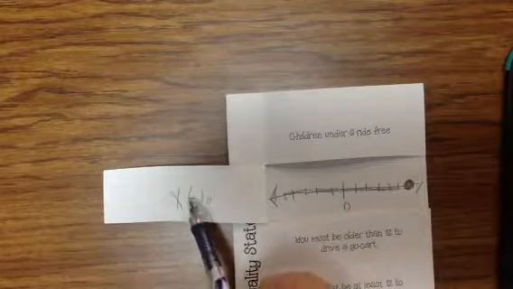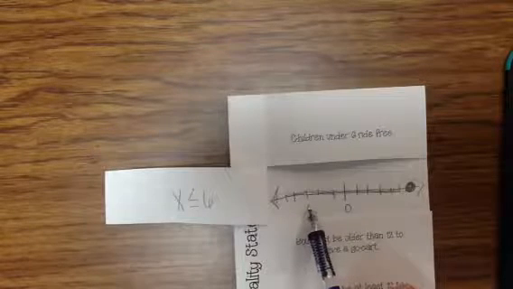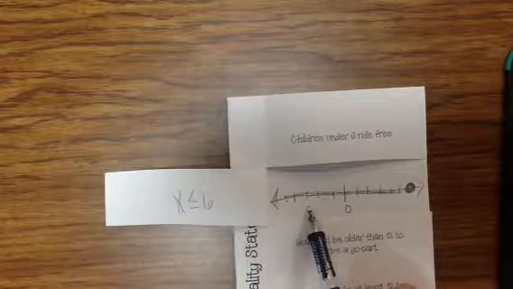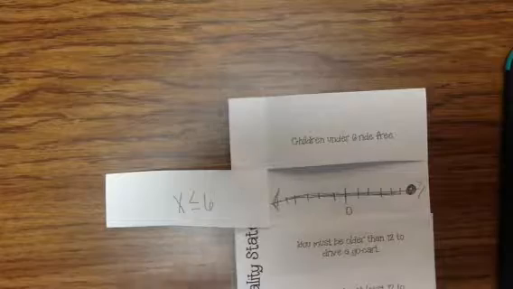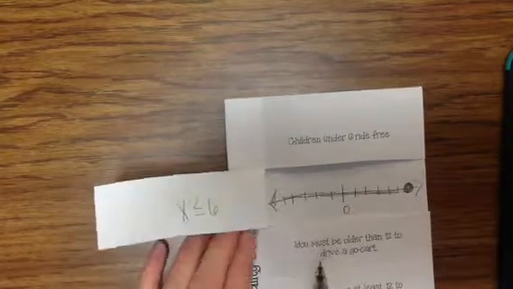So we're saying by this that a solution that would work would be anything on the left side of 6. So like 2, is 2 less than or equal to 6? Yes, that's a true statement. Is negative 3 less than or equal to 6? Yes, that's a true statement. So it makes that inequality true. So it's a solution to that set. Okay?